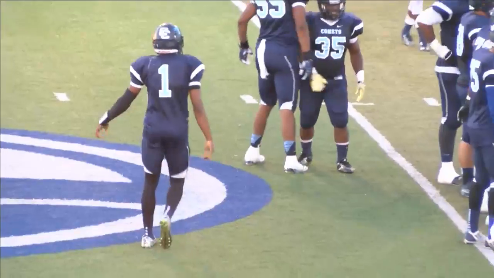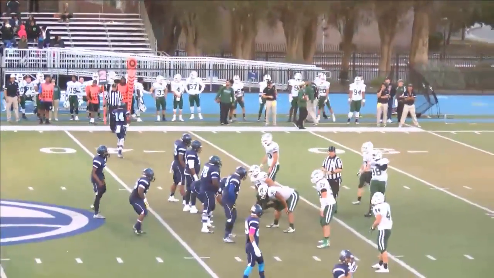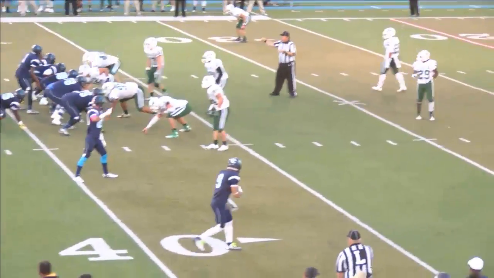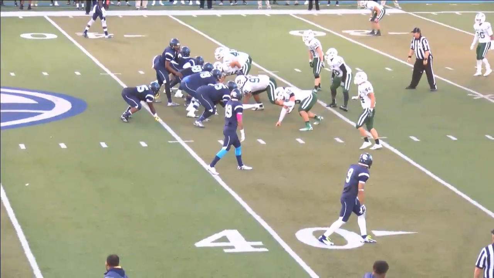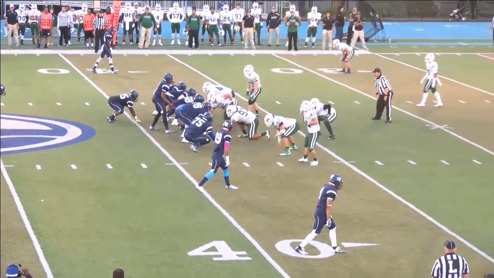So Banks was flushed out of the pocket, forced him up. Looked like he ran for the 1st down. It's going to be 2nd and 1, a gain of 9 on the play. 2nd and 1 with 9:32 remaining. 37-21 Contra Costa with the lead.